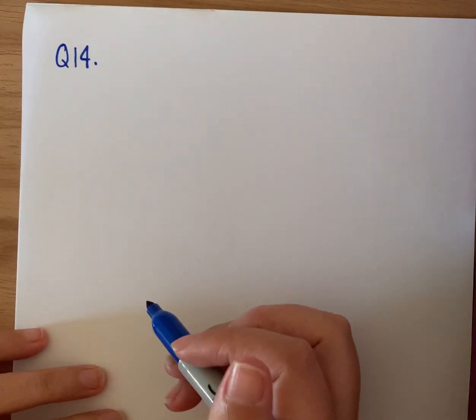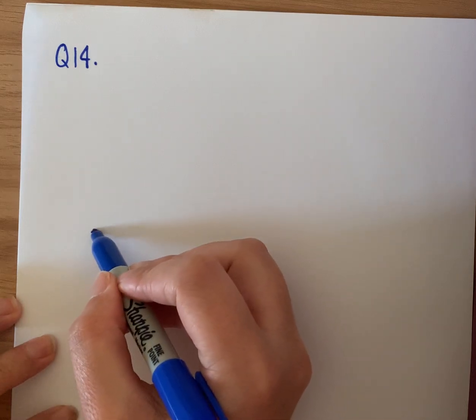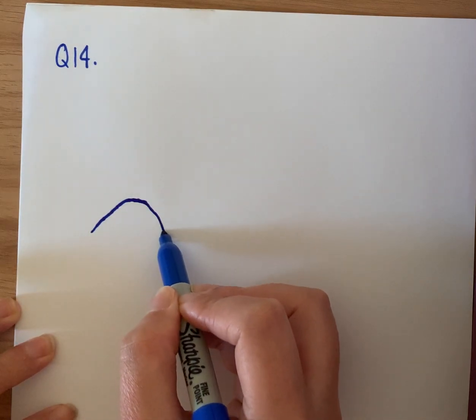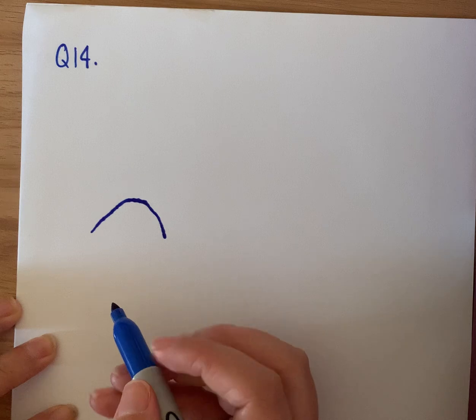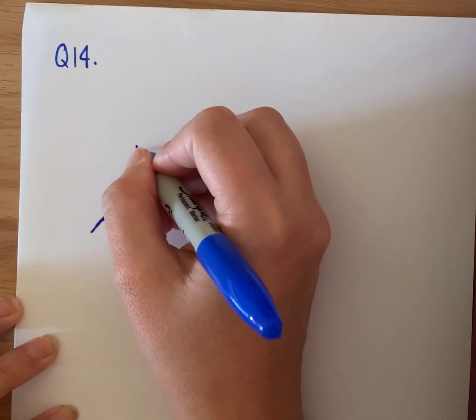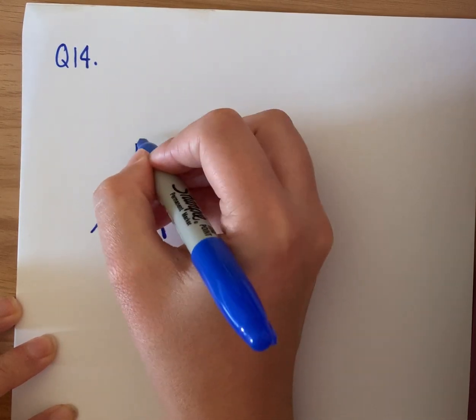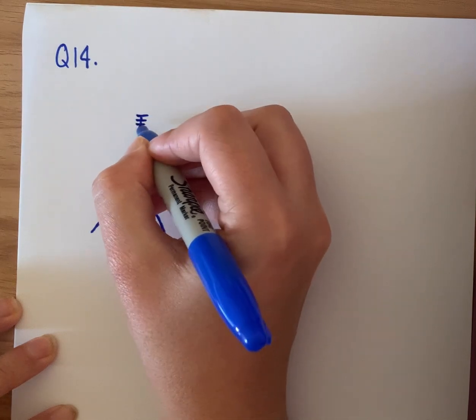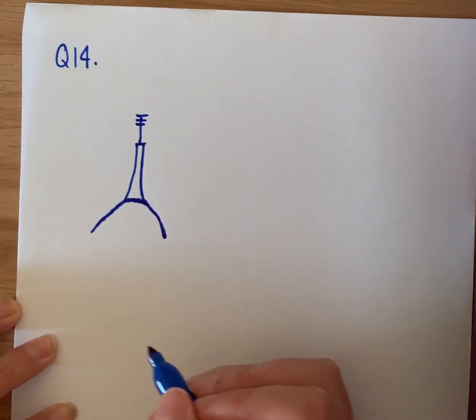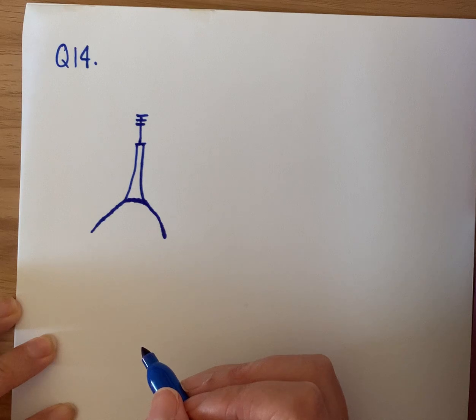So there's a transmission tower on a hill. So first of all, I'm going to draw a hill. And on top of it, I'm going to draw a transmission tower. So here's my transmission tower. There's a little aerial on top. Okay, so that's out of my mind now.